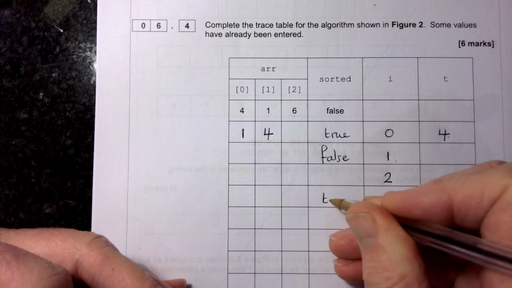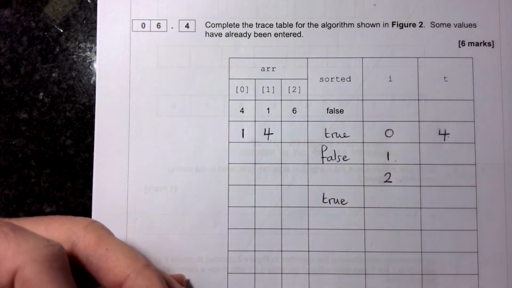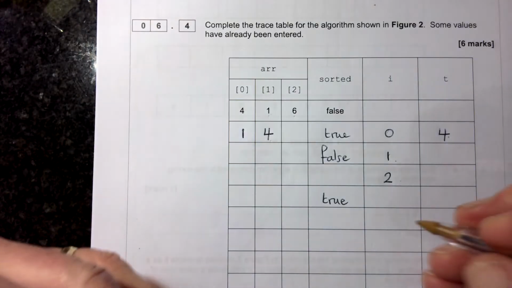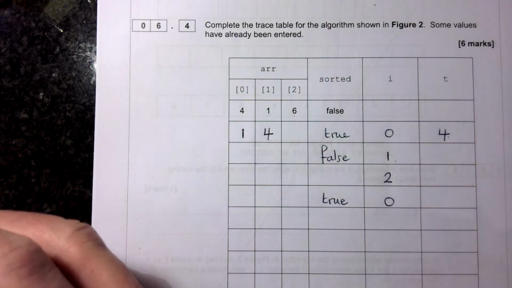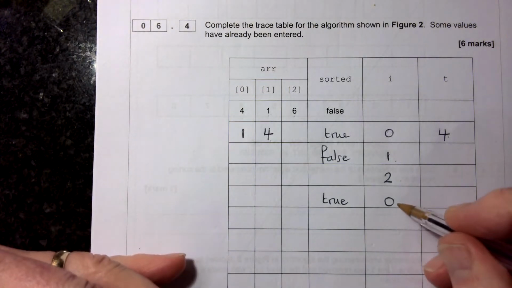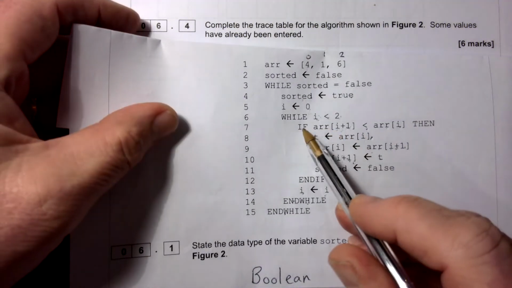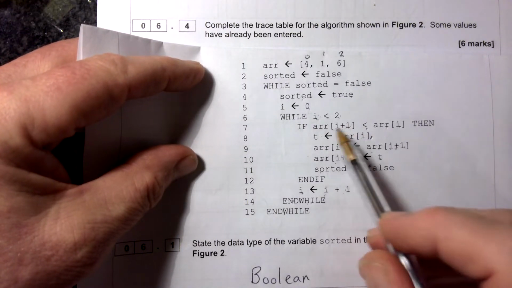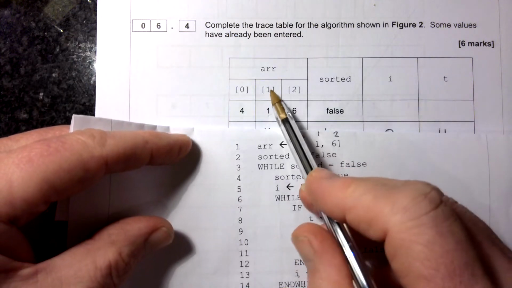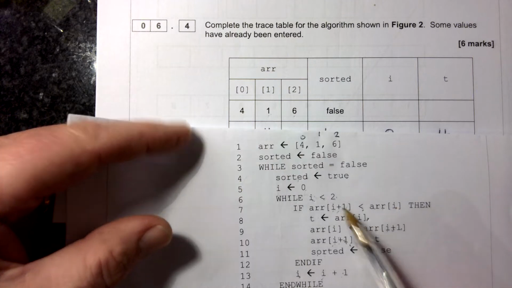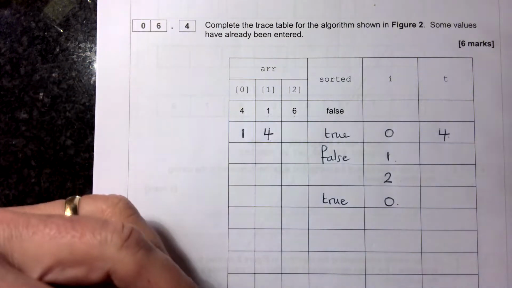Let's go down to here, just to make everything a little bit clearer. Okay, sorted is true. I is set to 0. So can you see what's happening now? While I is less than 2. Okay, is I less than 2? Yes, I is less than 2. If array I plus 1, so 0 plus 1, if what's at position 1 is less than what's at position I, which is position 0, is what's at position 1 less than what's at position 0?